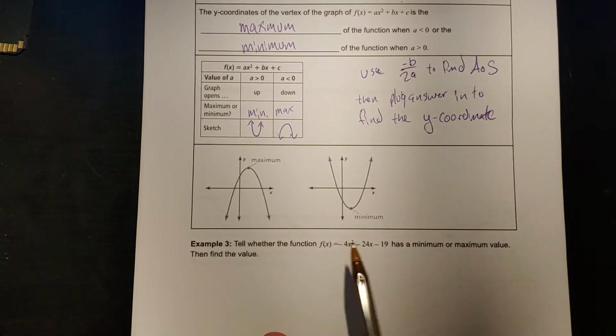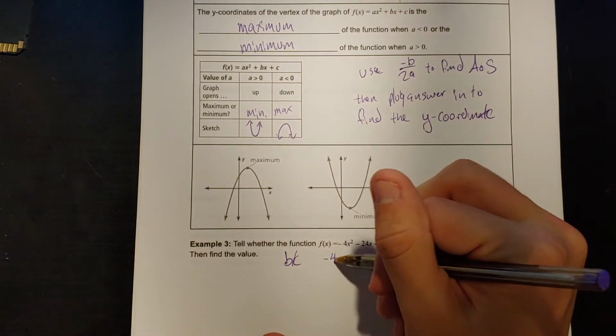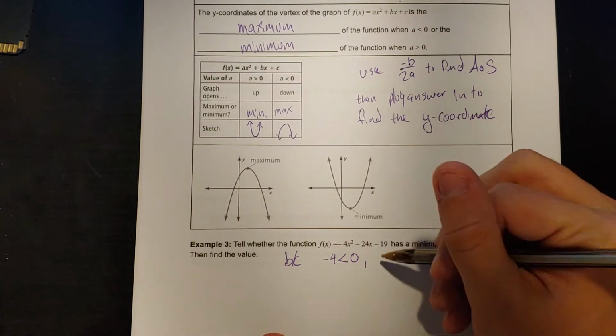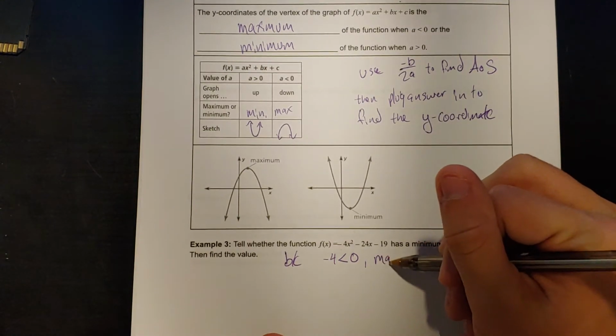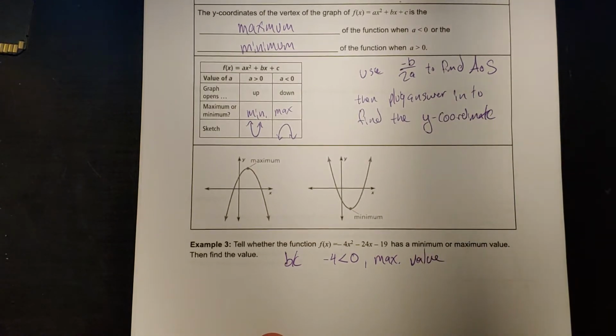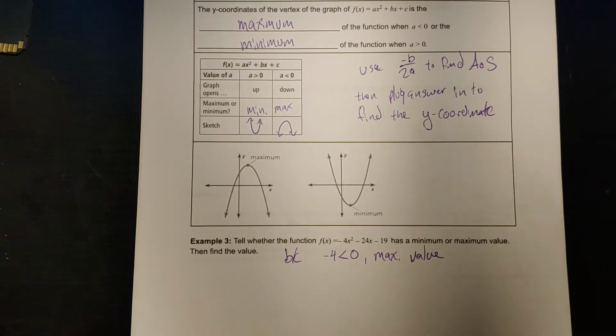Because negative 4 is less than 0, we have a maximum value. That one should be straightforward. Because it's a negative, we're going to be opening down. So that gives us a max.